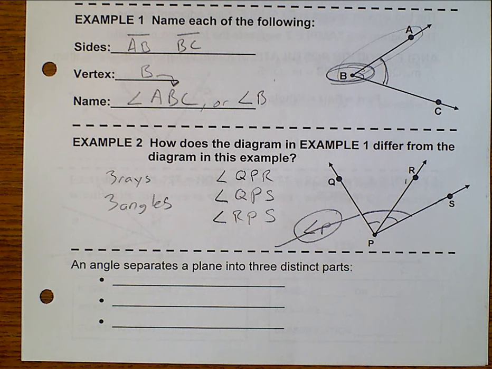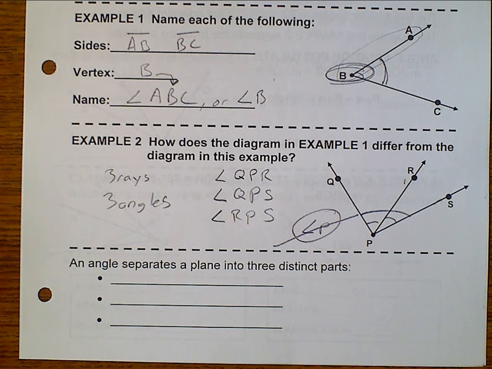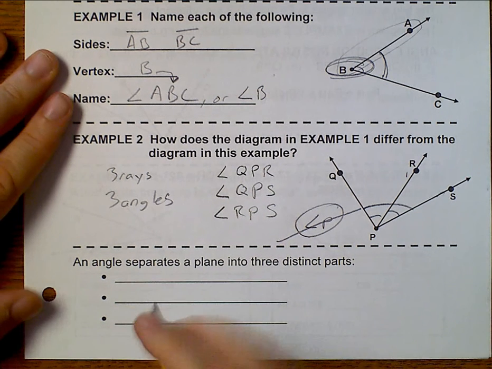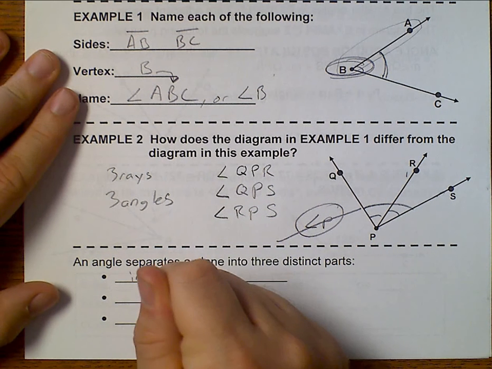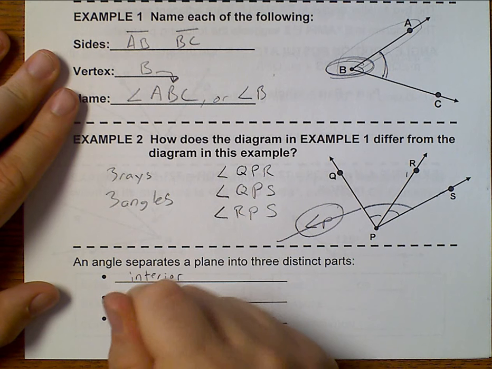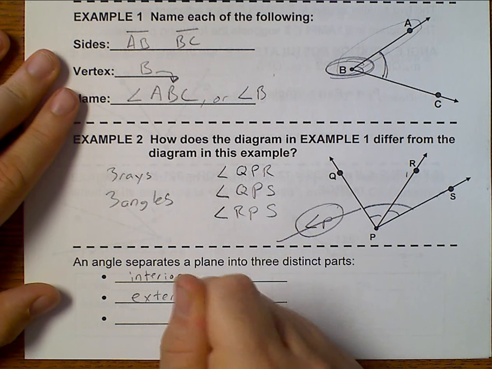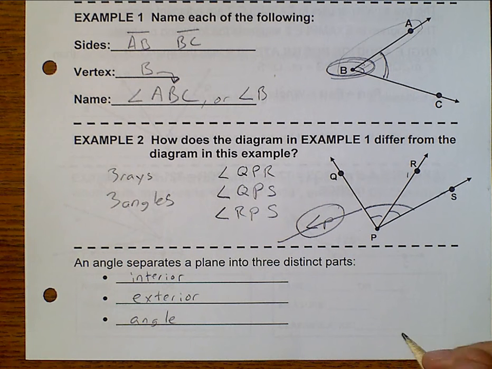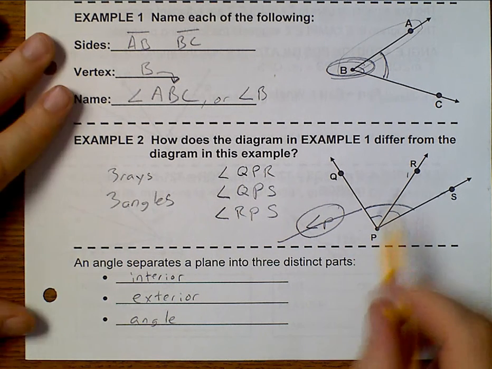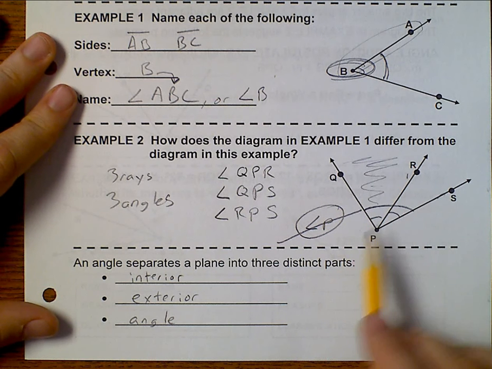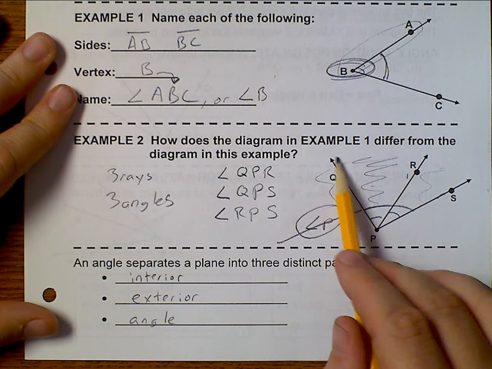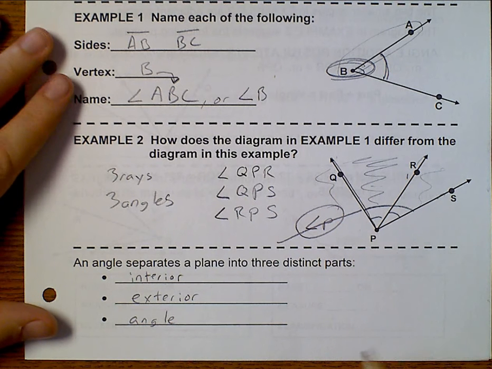Now, what an angle does is an angle is two-dimensional, so it sits on top of a plane, and it breaks the plane into three parts. We have the interior, we have the exterior, and we have the angle itself. Basically, I have the inside, I have the outside, and I have the angle itself.